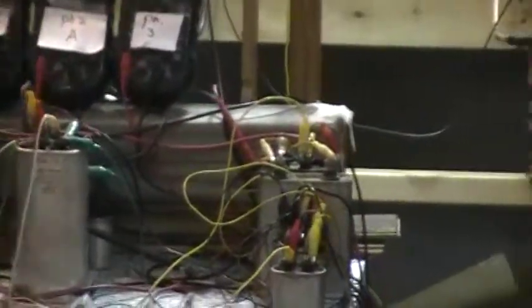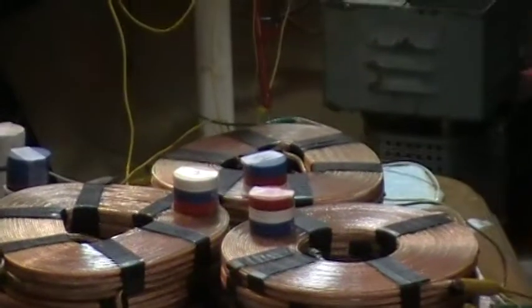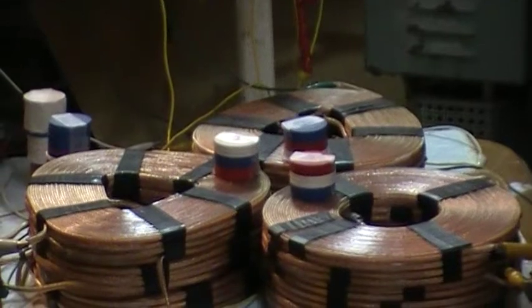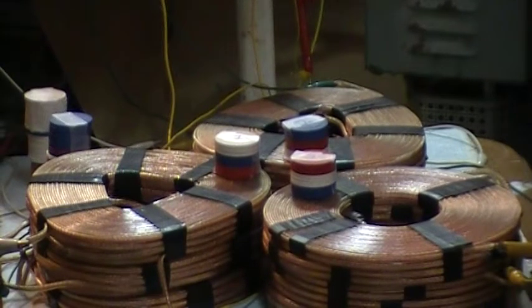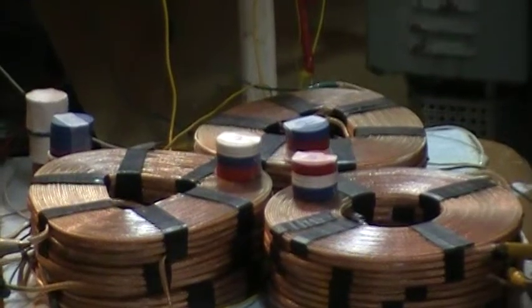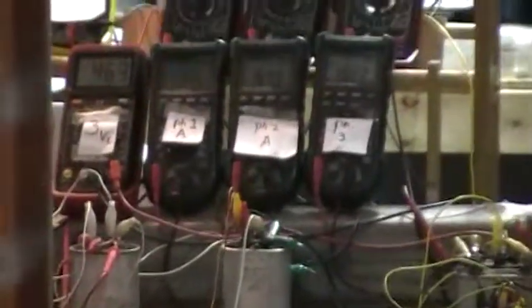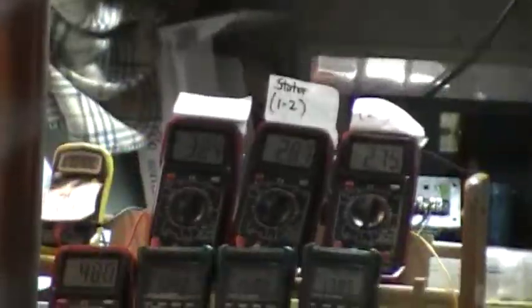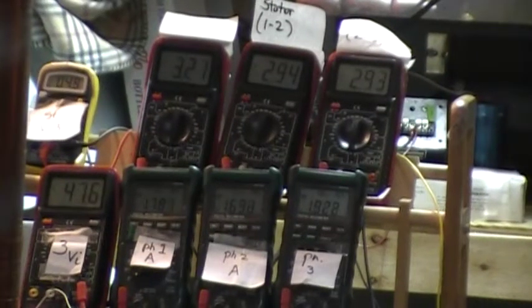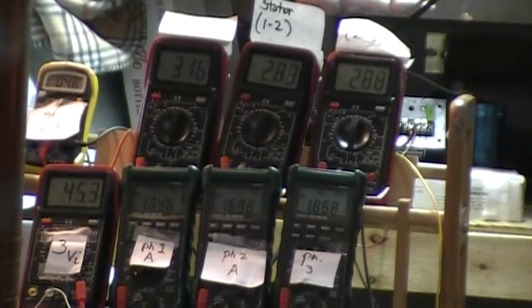Go ahead now and start loading the system down. And we're going to place that on the top coil of phase 2, which is going to load down phase 3. So we'll focus in then and look at our amperage and stator change when in fact we load down phase 3.